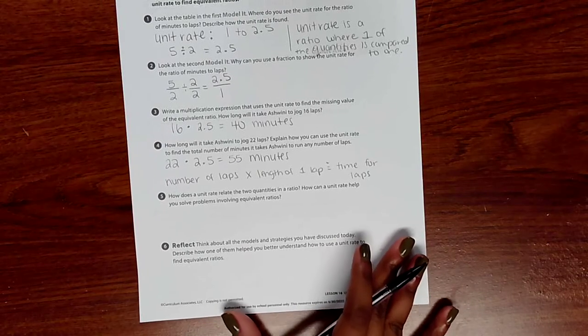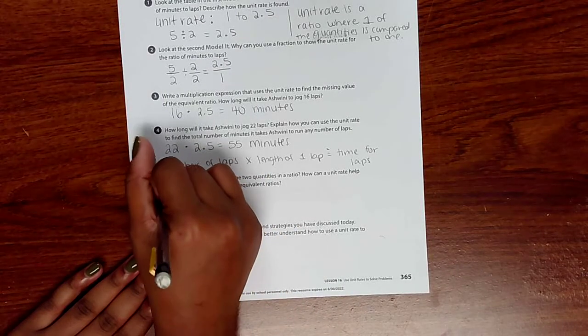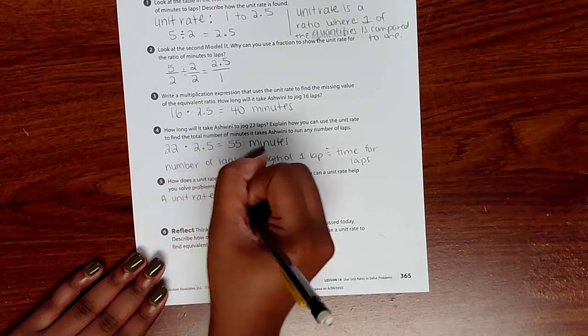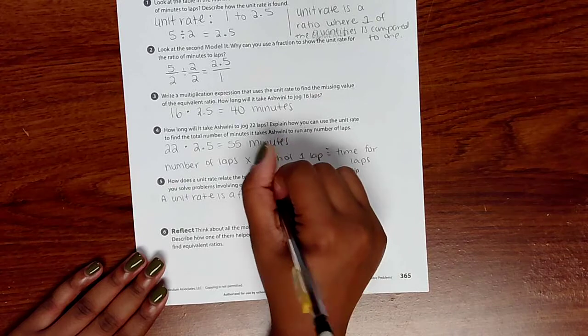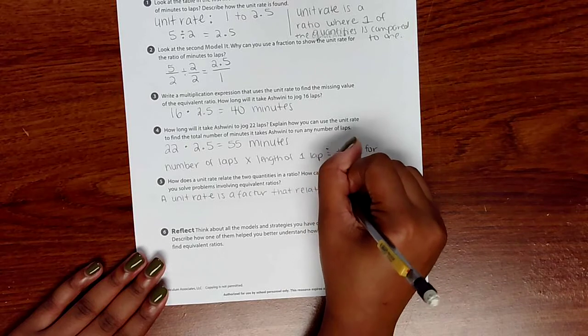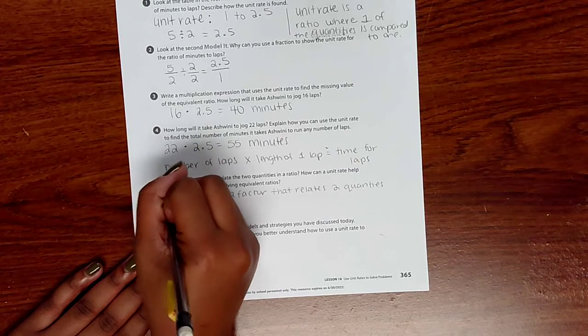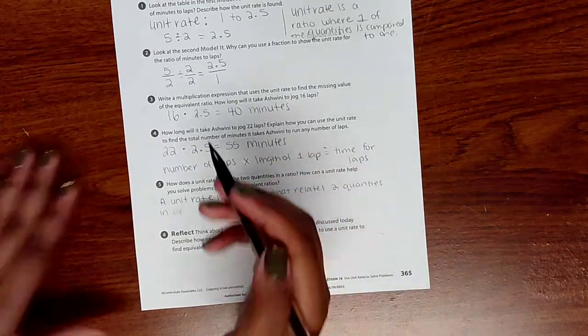For number 5, it says, how does a unit rate relate to two quantities in a ratio? How can a unit rate help you solve problems involving equivalent ratios? So, again, we just wrote that, but let me give you a more proper definition. A unit rate is a factor that relates two quantities in a ratio. Again, that's why we're using pencil. Make sure you're doing that too.